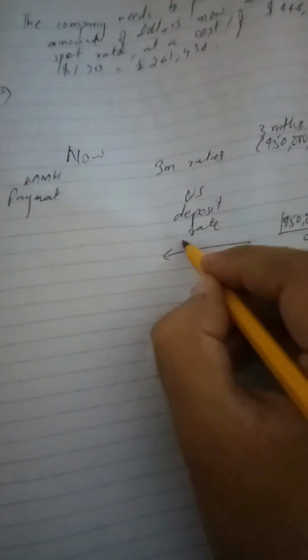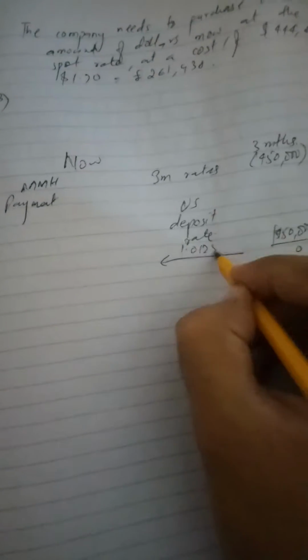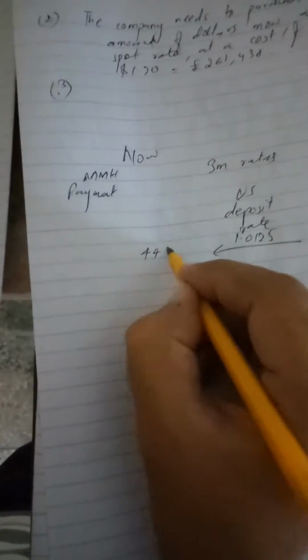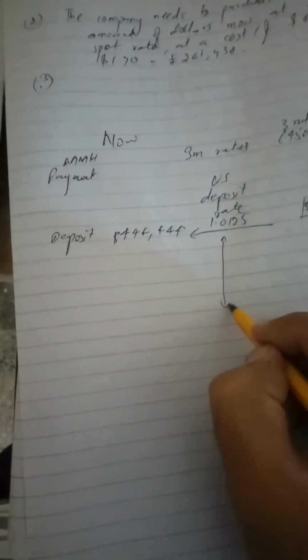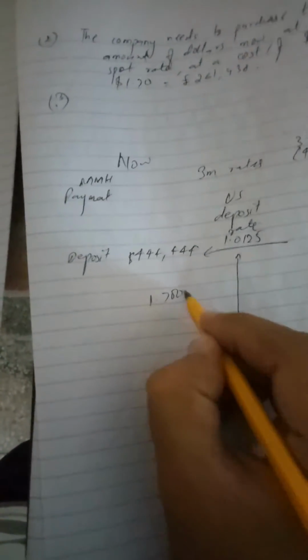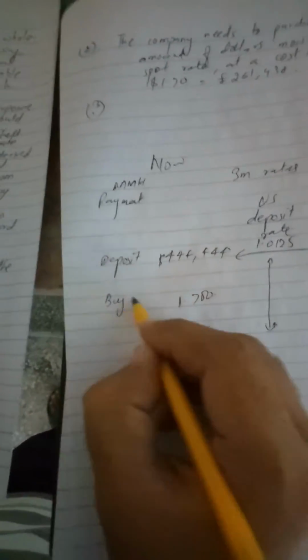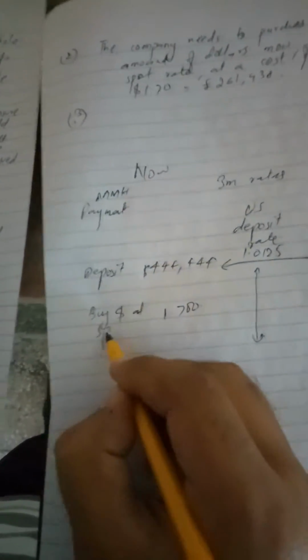So US deposit rate: 450,000 divided by 1.0125 gives 444,444 deposit. Then 1.700, that was buying dollars at spot.